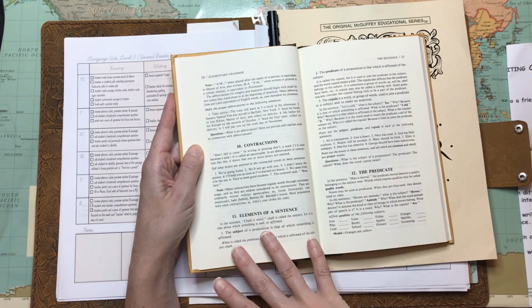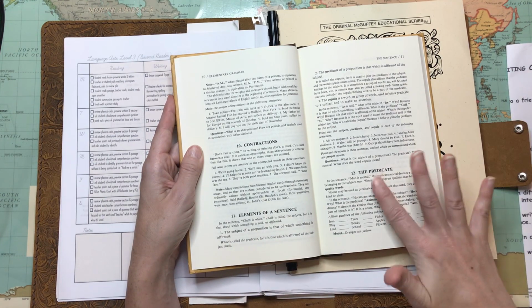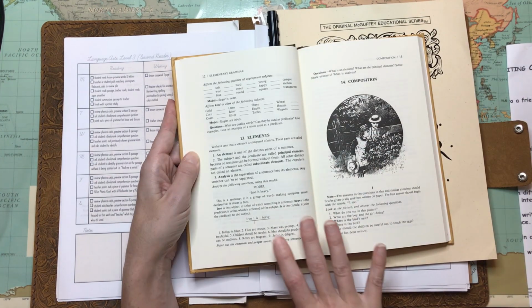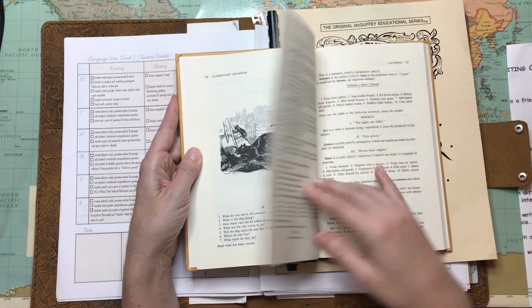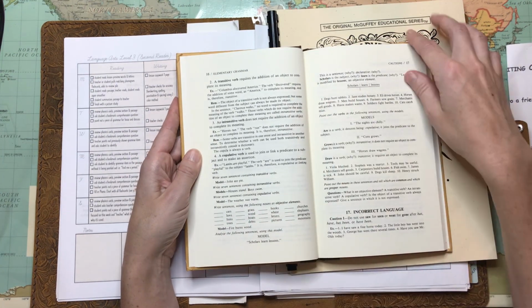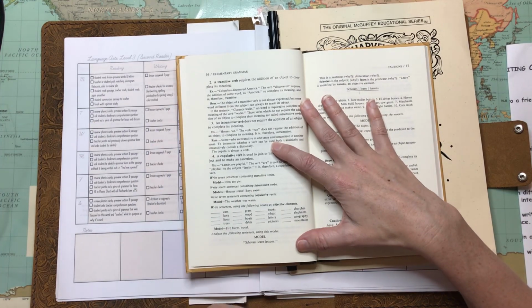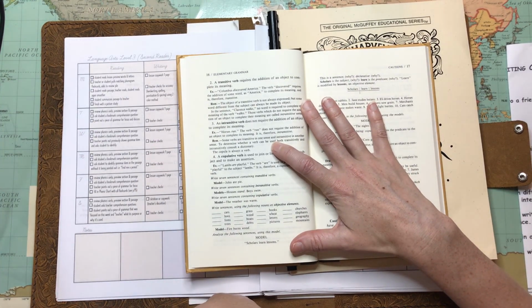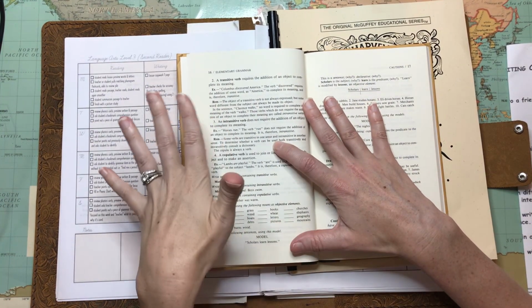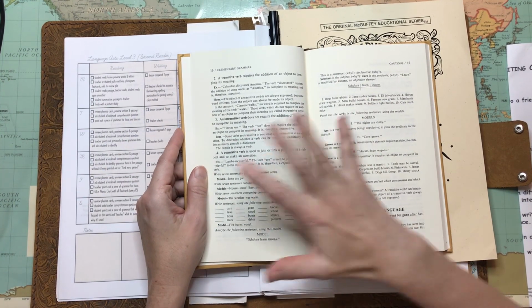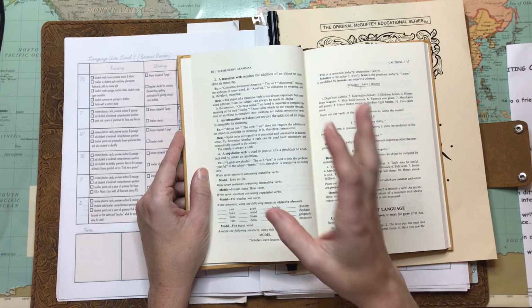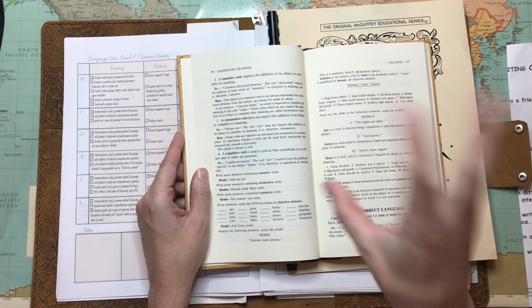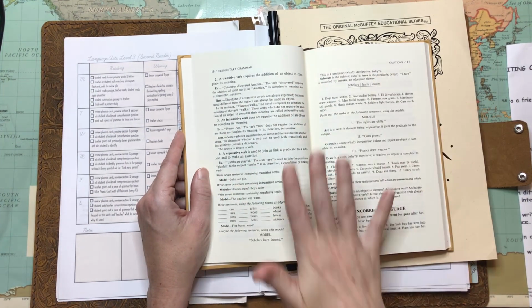Abbreviations, contractions, elements of a sentence, the predicate, elements, composition, the oral lesson. And a lot of it is review, but I think that's fine because it's moving them into doing things more independently versus doing them with you. I don't like to start a new format and new information at the exact same time, because they're already learning the new format and a new way of doing something.